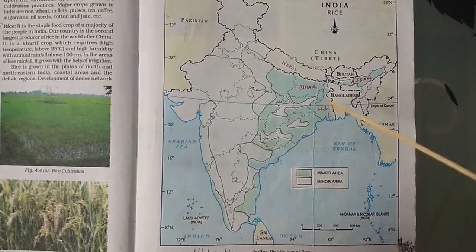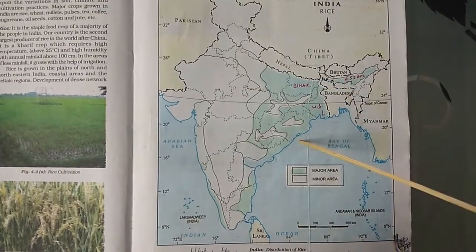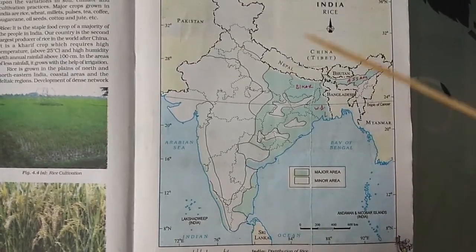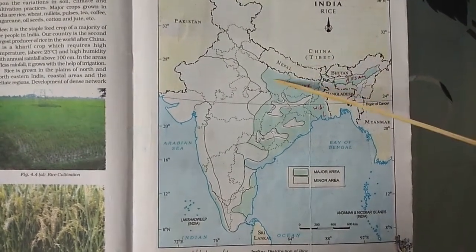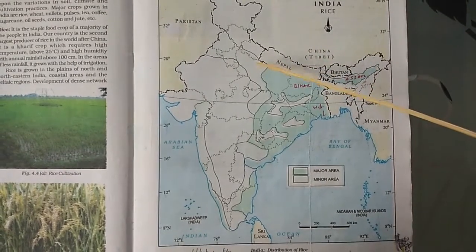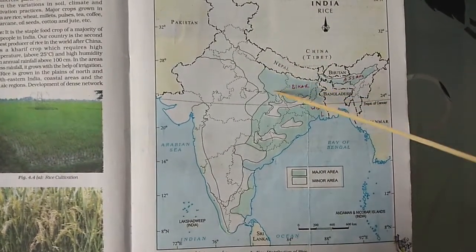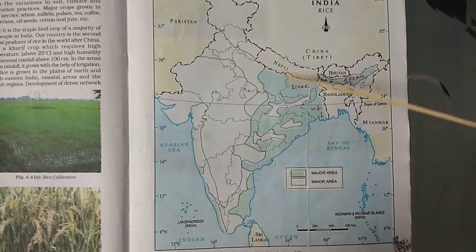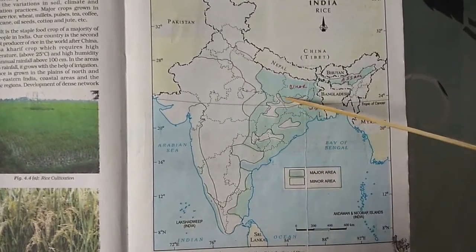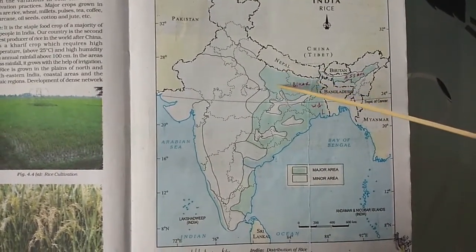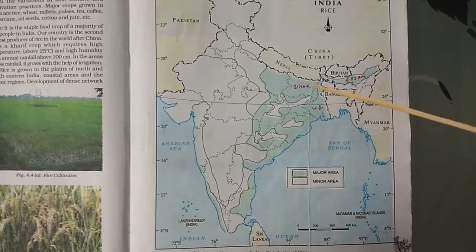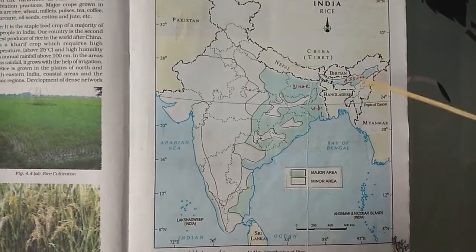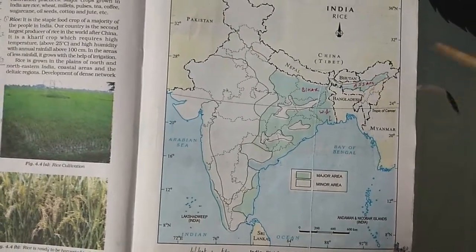You will mark West Bengal, or otherwise if they give you any state and ask you, then you will have to write down the name of that particular state. It can be Orissa, it can be Bihar, it can be eastern Uttar Pradesh. These are all the eastern coastal areas, and this is the eastern part of the northern plains. Assam also has a large production of rice.